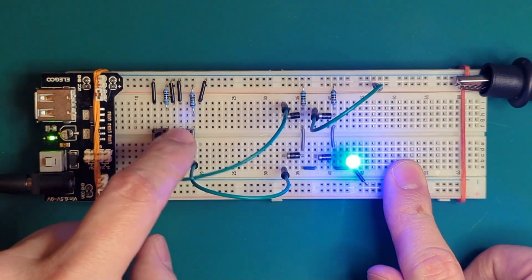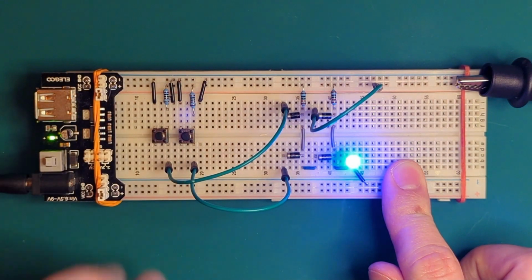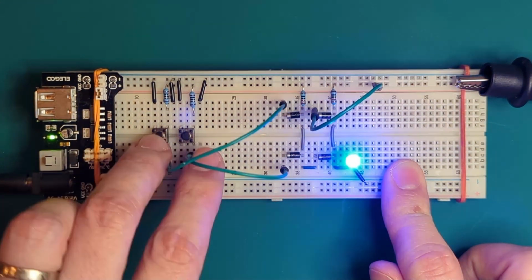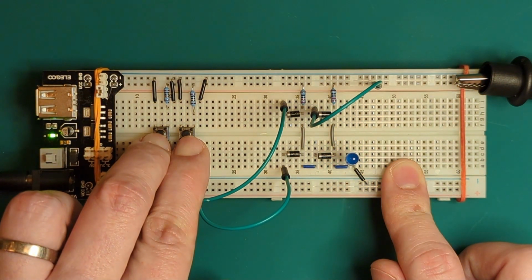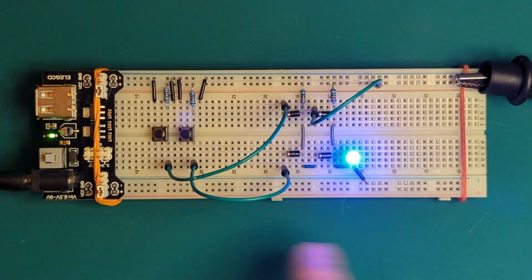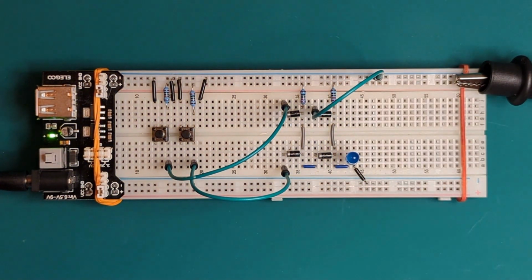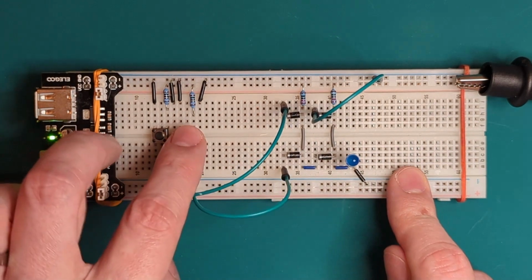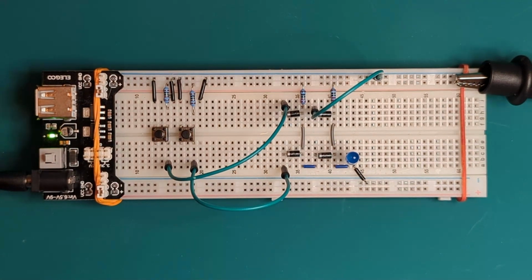And let's test. So if I press this, or both, I get a low, which is what I expected. And if this second AND gate has a low input, the result will be low no matter what I do here. So that looks really good.